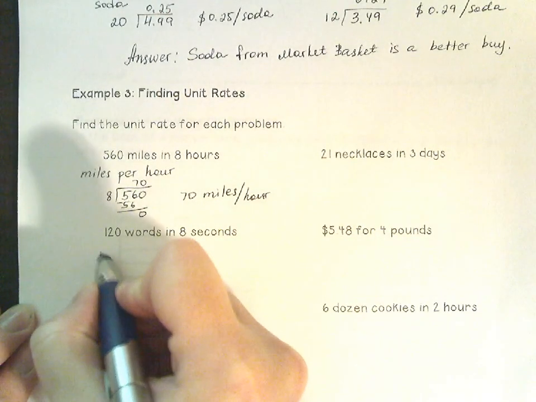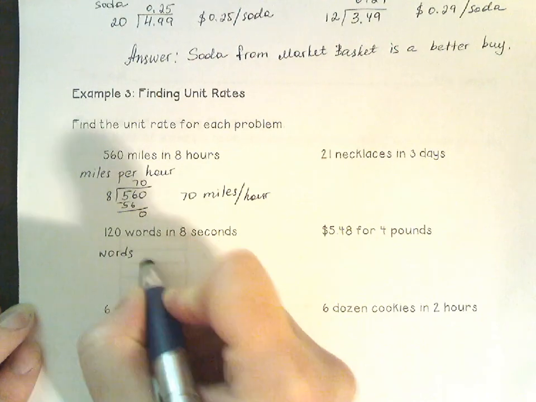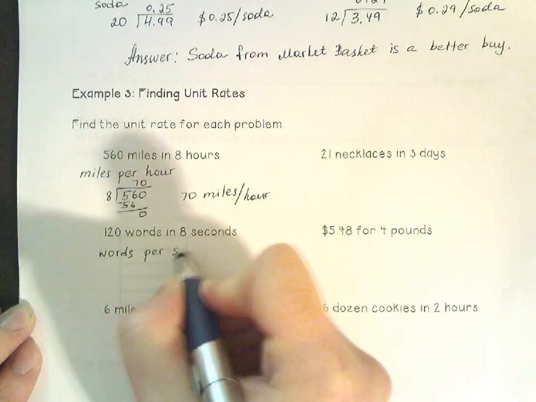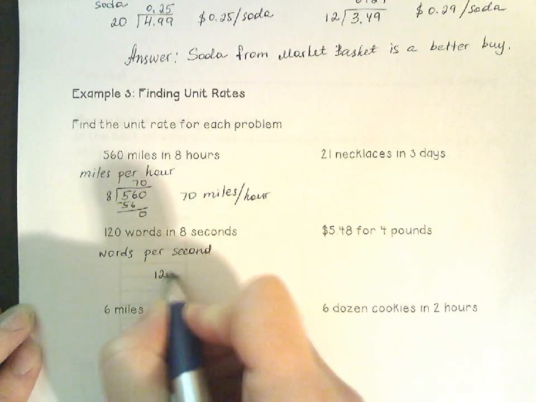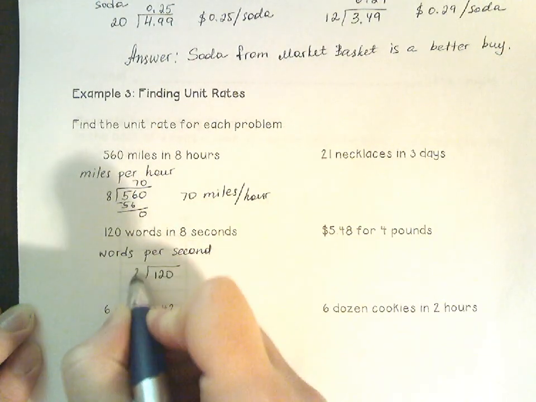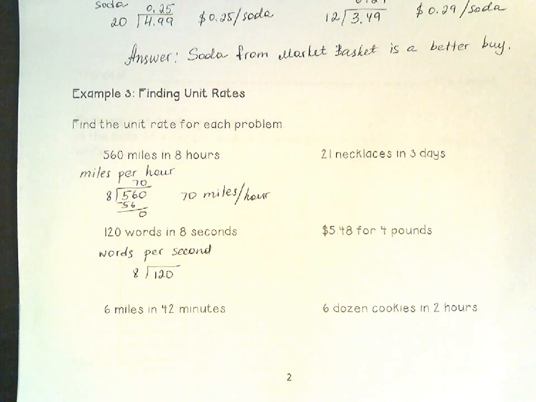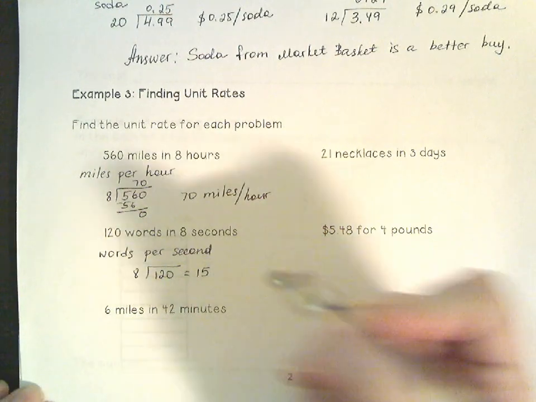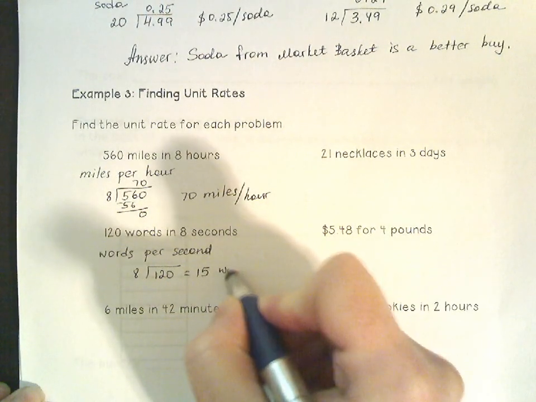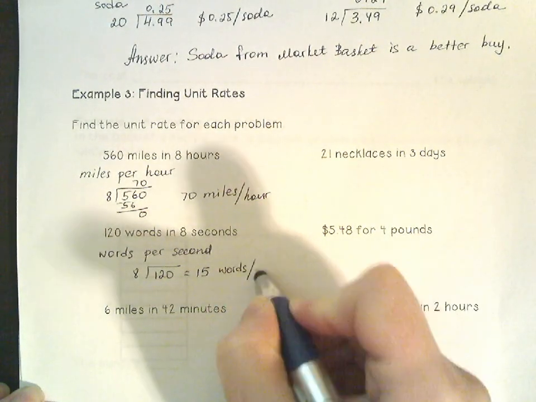So I'm looking for words per second, and I'm dividing 120 by 8, and when I do that, it will give me 15 words per second.